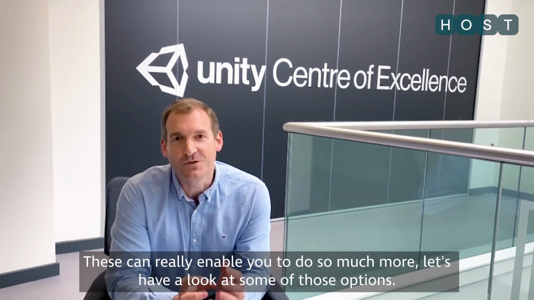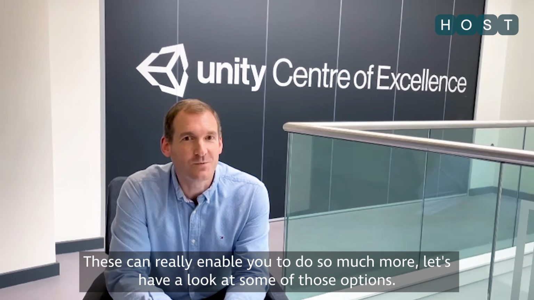In addition to the Unity development tool, there's a range of verified solution providers. These can really enable you to do so much more. Let's have a look at some of those options.